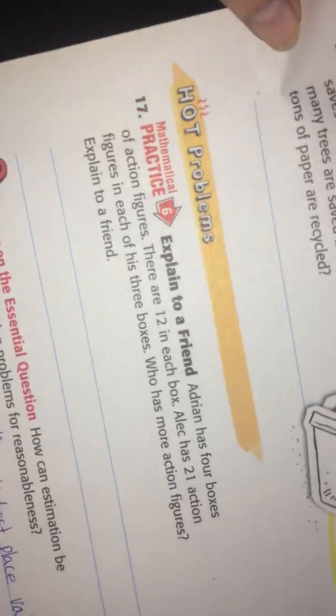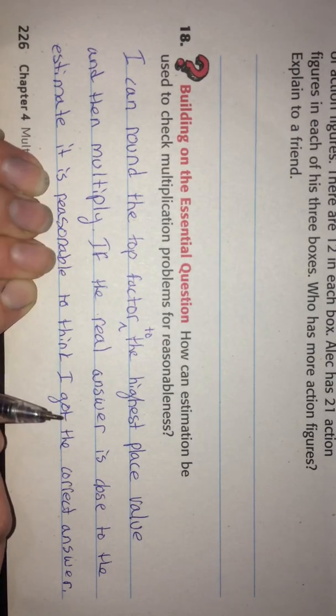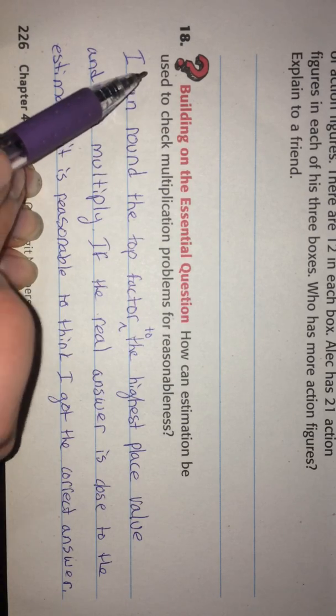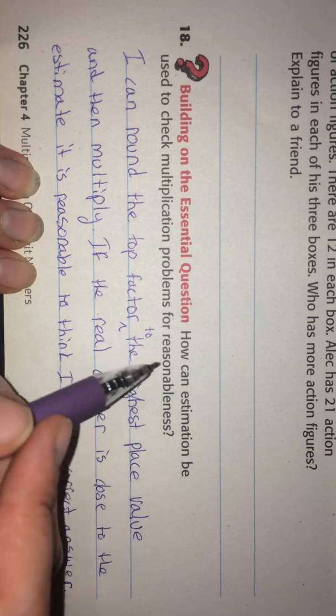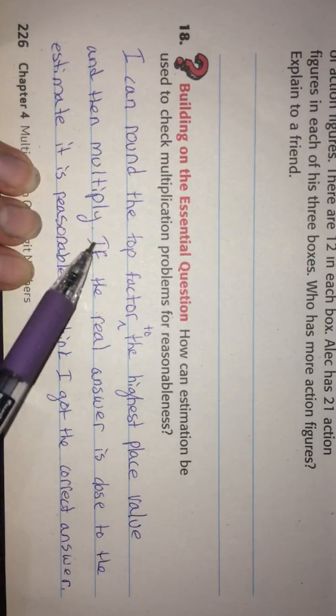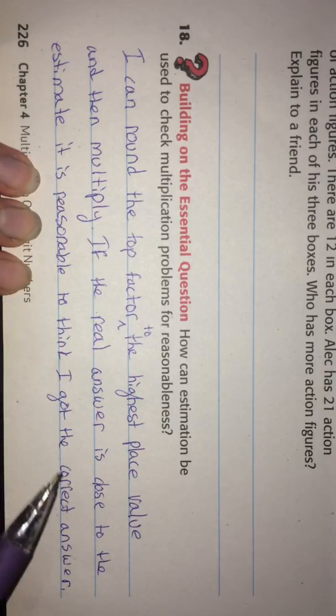Before you go, let's look at Building on Essential Questions on page 226, because I know these are a bit hard for us in class. How can estimation be used to check multiplication problems for reasonableness? So how does estimation help us? So I wrote, I can round the top factor to the highest place value and then multiply. If the real answer is close to the estimate, it is reasonable to think I got the correct answer. Just like we did here.